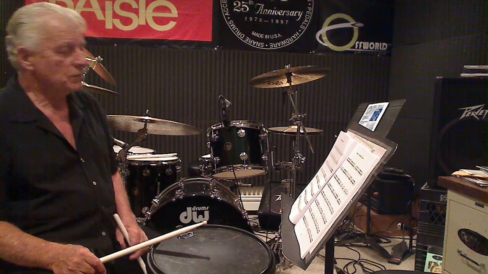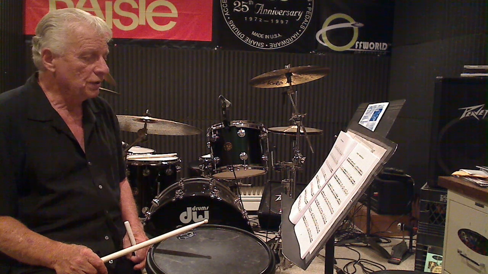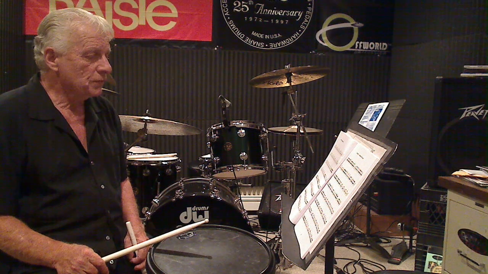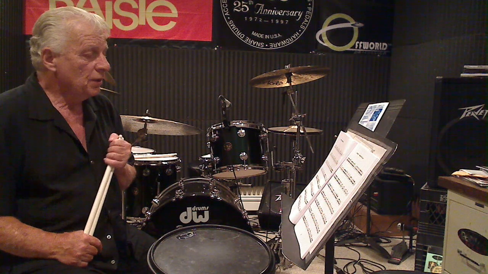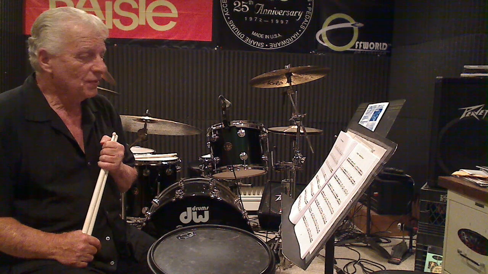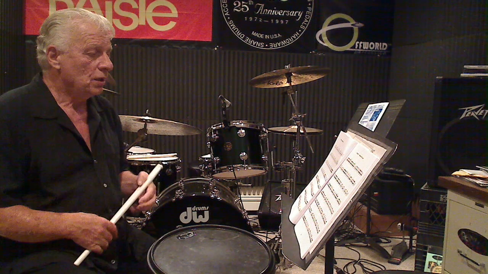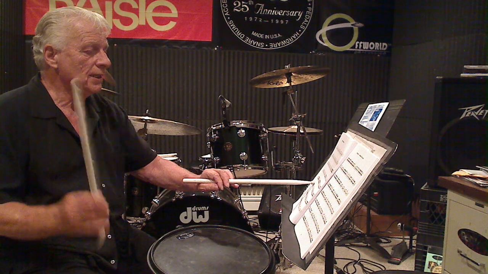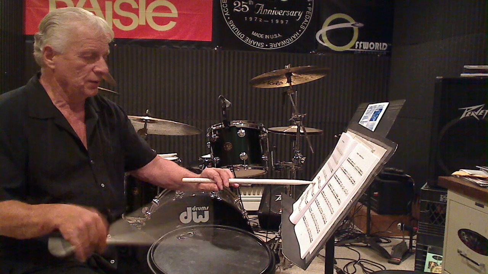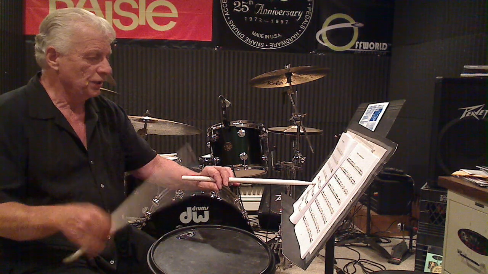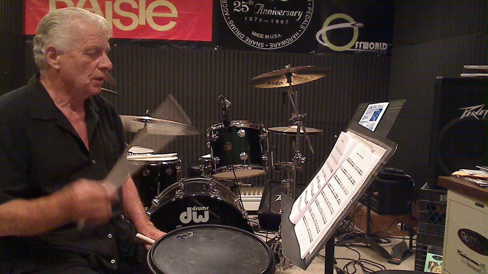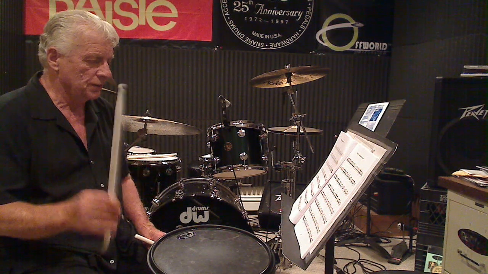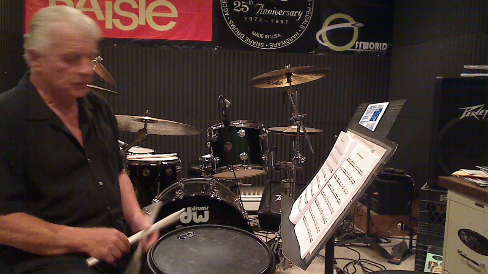16th notes, two groupings of four, 16th notes, an 8th note triplet, a grouping of three. Then you have a 16th note, 8th note, and a 16th note. Here we go. First measure, line 5. 1 E and the 2 E and the 3 and the 4 E and the. Again, 1 E and the 2 and the E and the.